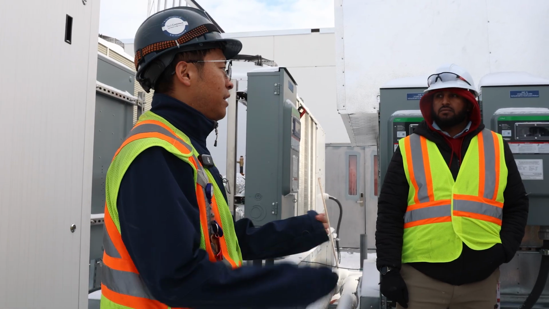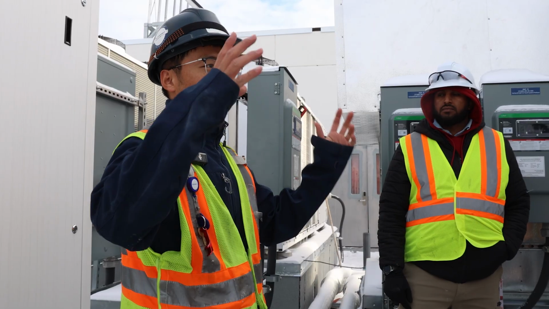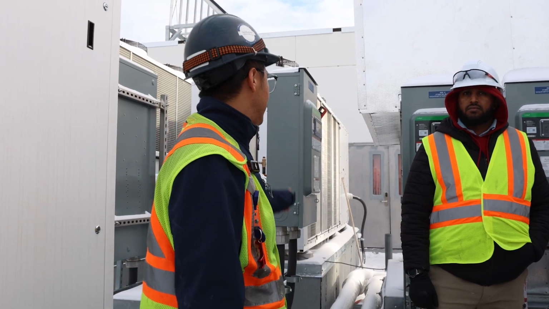Because with the BMS, there could be multiple people accessing it. If I'm looking at the BMS on the roof, for safety, the breaker, yes, the breaker.